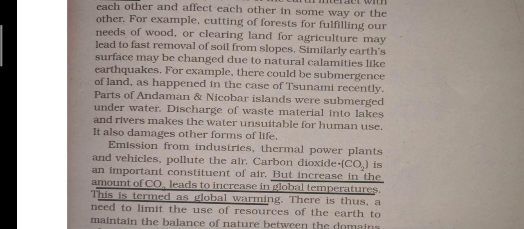Then we make our rivers dirty by throwing waste materials into them, and as a result what happens? The river water becomes unfit for human use, and it also affects the aquatic life, meaning the animals and plants which are living inside the water. Our activities are going to affect their life also.